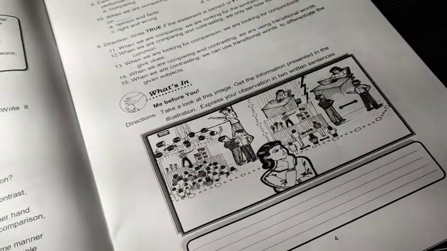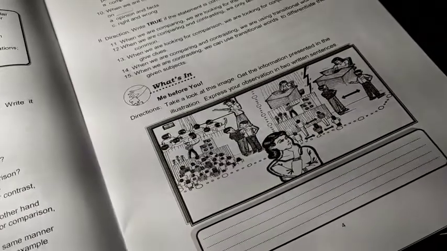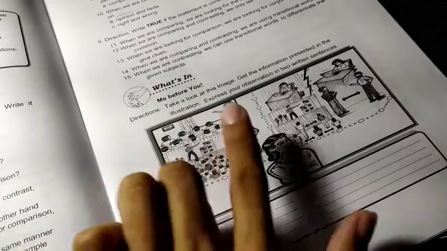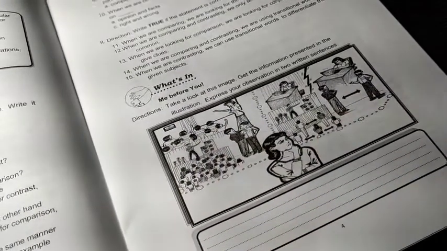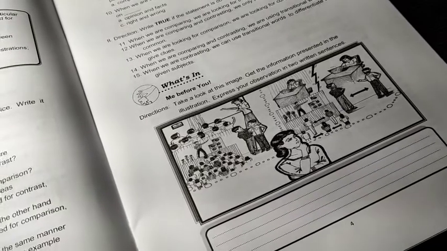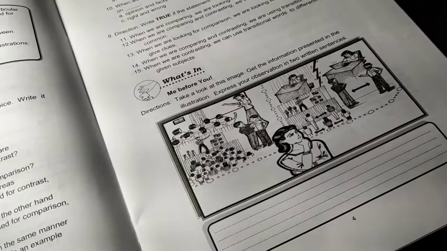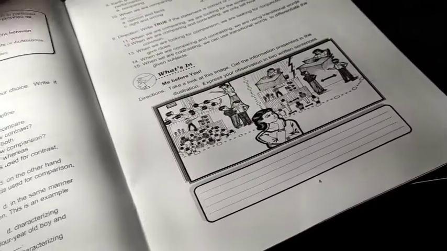So there is a woman, maybe, probably thinking, and there are 2 divisions, the first division and the second division. You will identify what are the differences between those divisions. So you will write it on a separate sheet of paper.